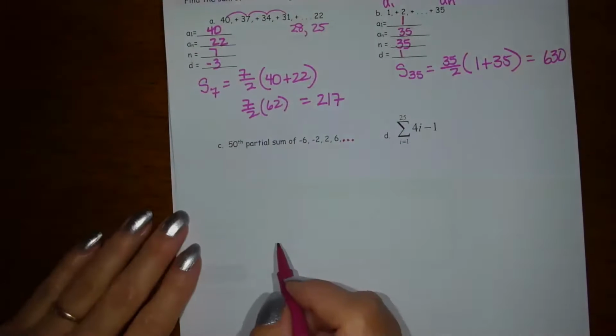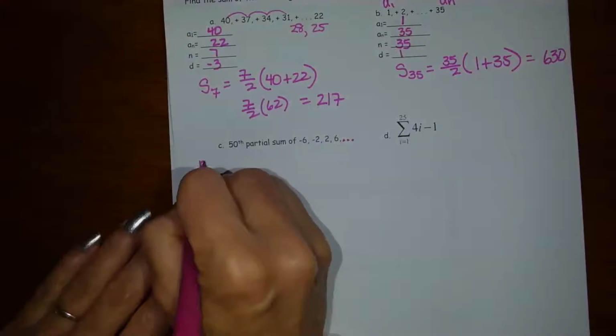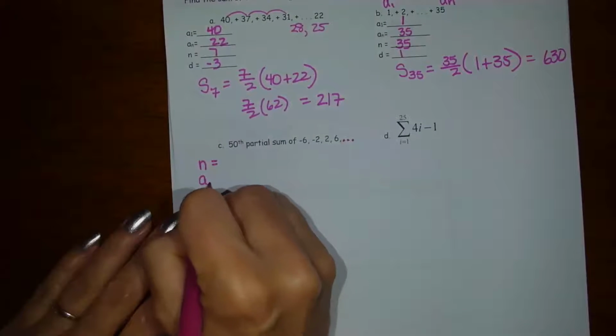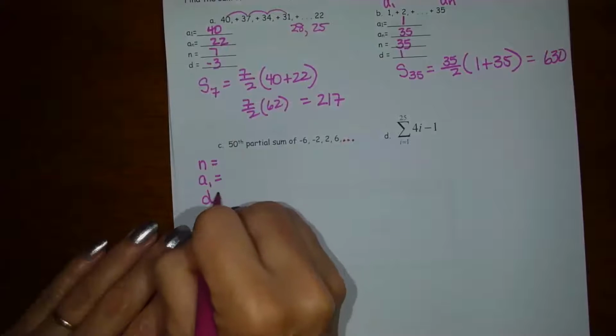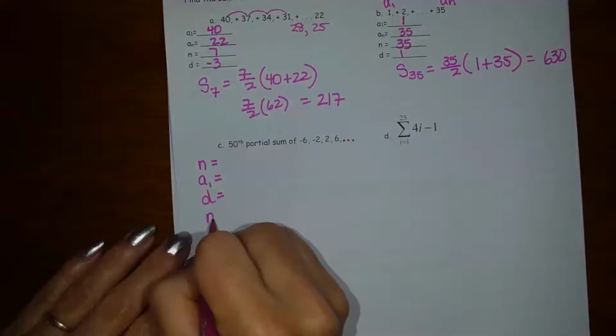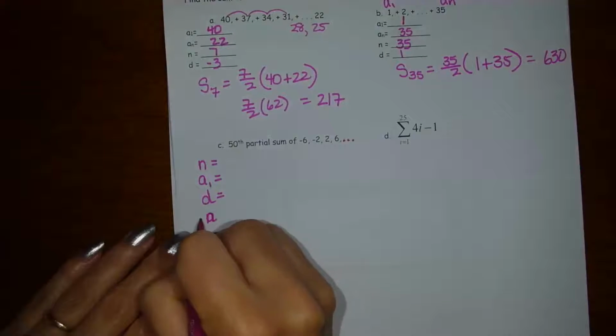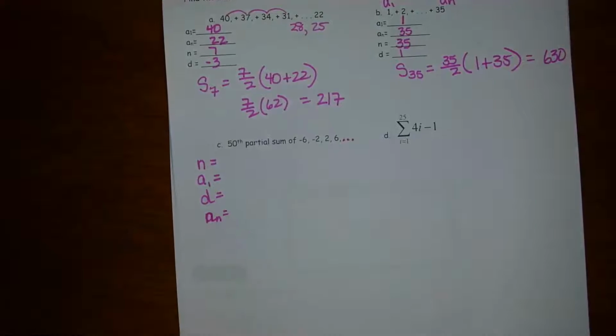What do I need to know? Well, I need to know N. I need to know A1. I need to know D. And I need to know AN. I need those 4 things to do it, right?